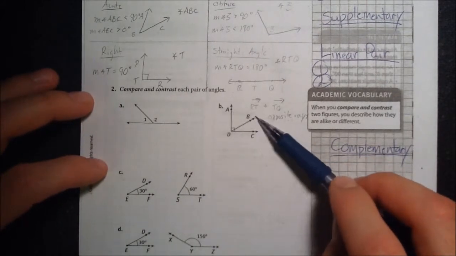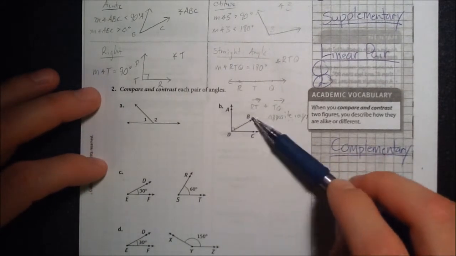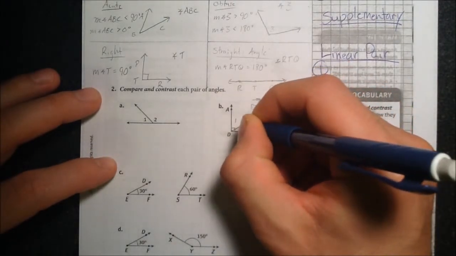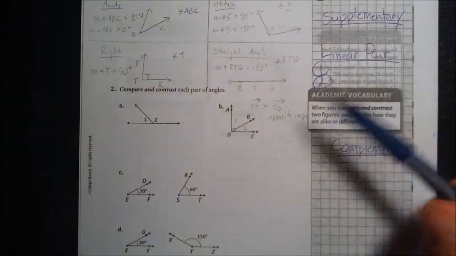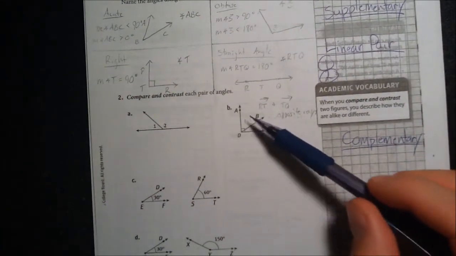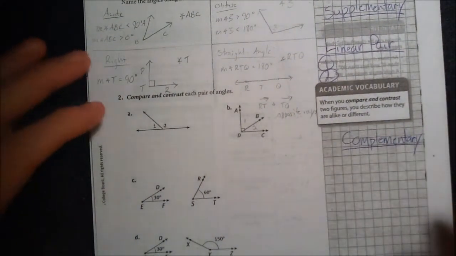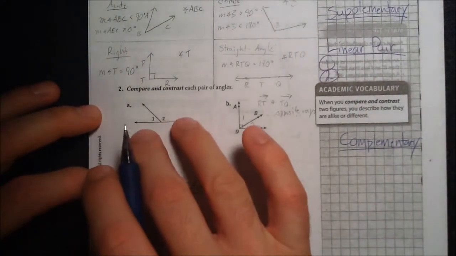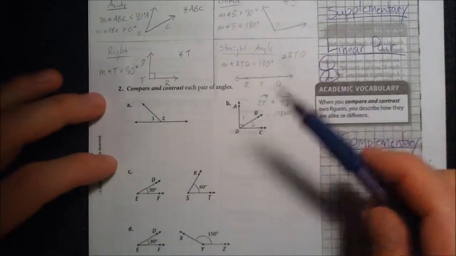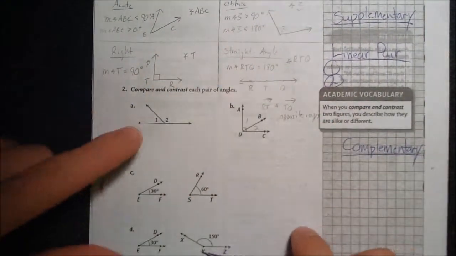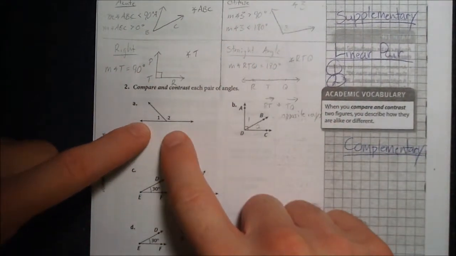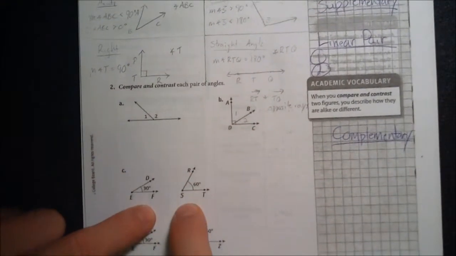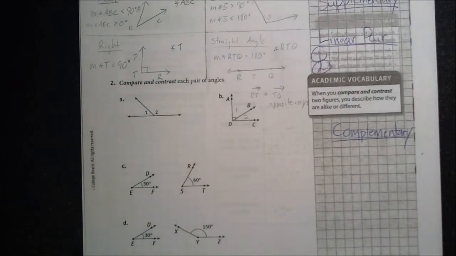In B, there's actually 3 angles in this diagram, but they wanted you to look at, if I were to put interior numbers in there, these two guys and compare them. So not only are we going to take each individual pair, compare and contrast the two that make them up, but I want to take this pair here, and compare it to the pair that's in B, and take this pair that's in A and compare it to the pair in C, and so on and so forth.